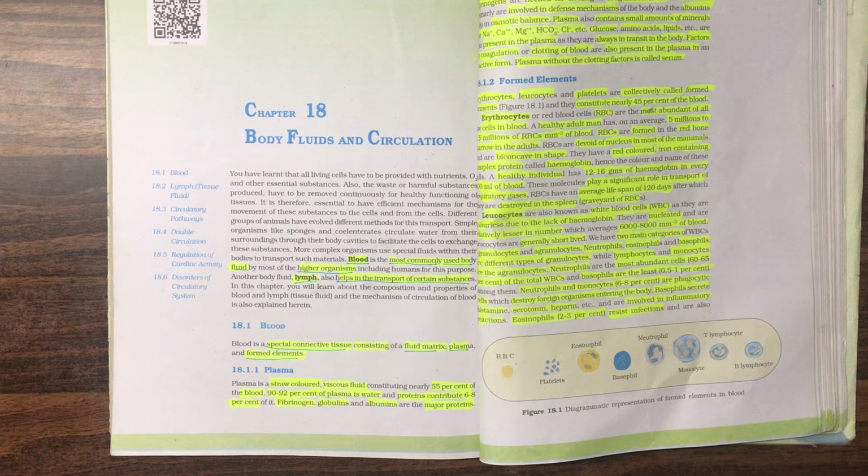Erythrocytes or red blood cells are the most abundant of all the cells in blood. A healthy adult man has on an average 5 million to 5.5 million RBCs per millimeter cube of blood. RBCs are formed in the red bone marrow in the adults. RBCs are devoid of nucleus in most of the mammals and are biconcave in shape. They have a red colored iron containing complex protein called hemoglobin. Hence the color and name of these cells.